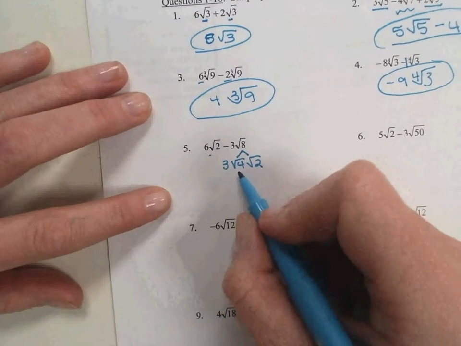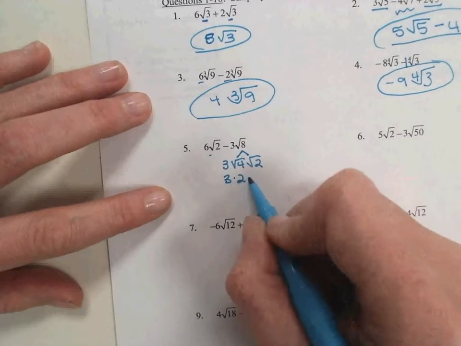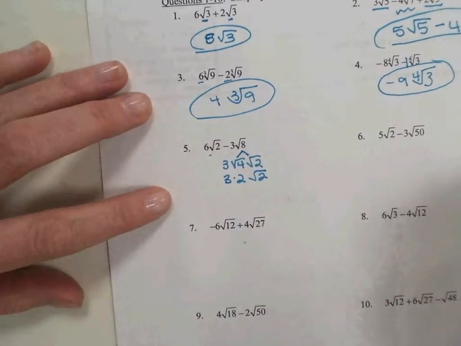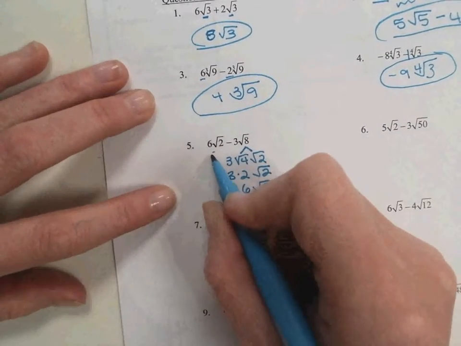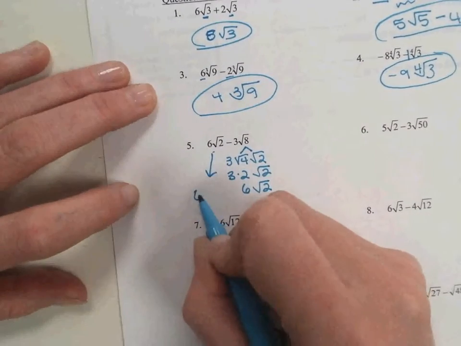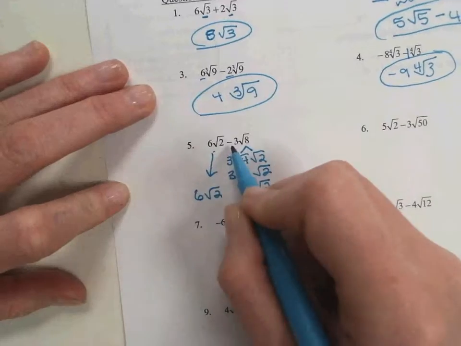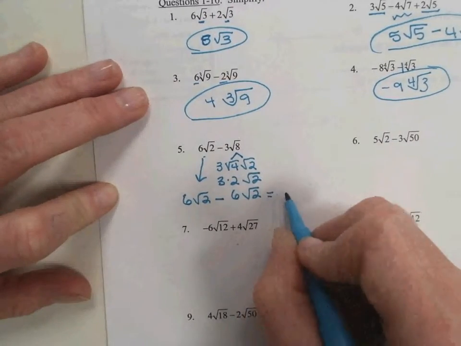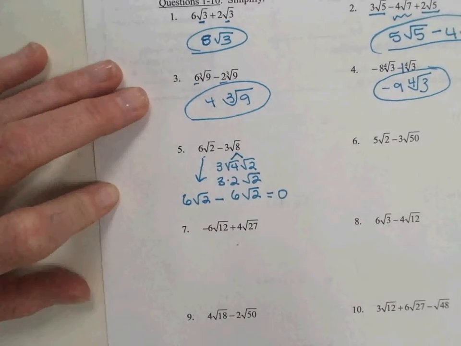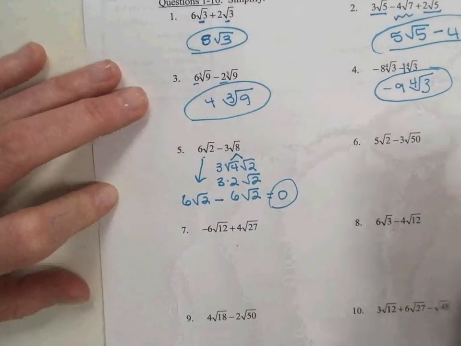We can square root 4, we can simplify that. That would be 2, so 3 times 2 is 6. Bring down our first term, which was 6 radical 2. The sign stays the same. 6 radical 2 minus 6 radical 2 is 0. So that's your final answer.